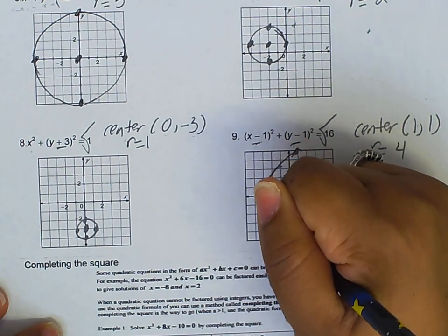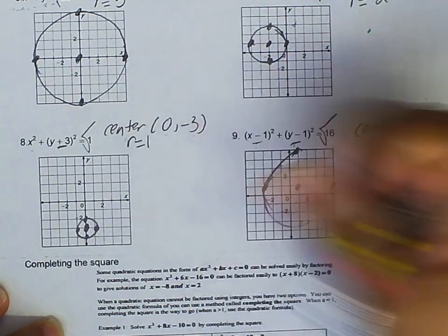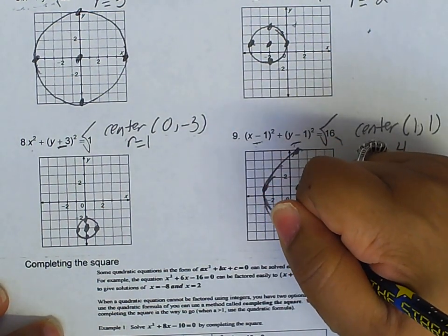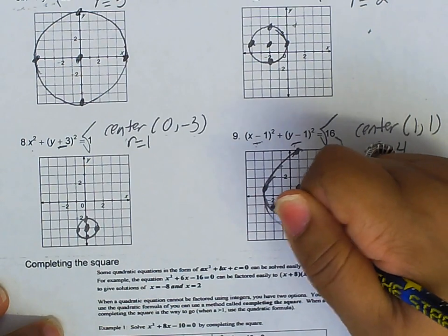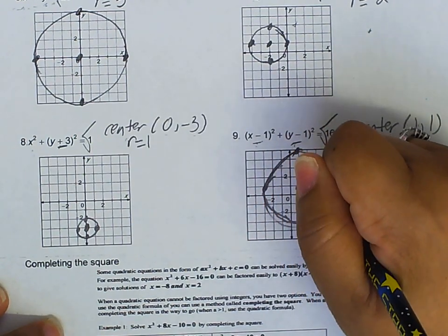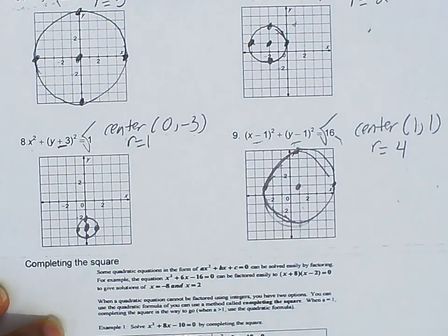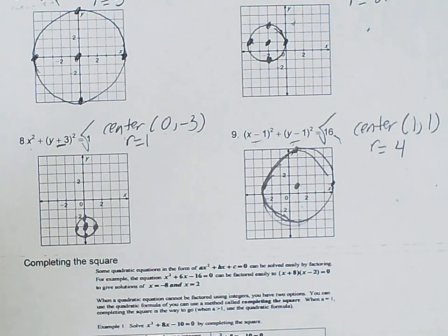It's really easy. Oh, this one's not looking too good. Oh, I'm way off. Oh, my circle's not looking that great. Oh, well. All right, there we go. That's okay. And that's all you do.